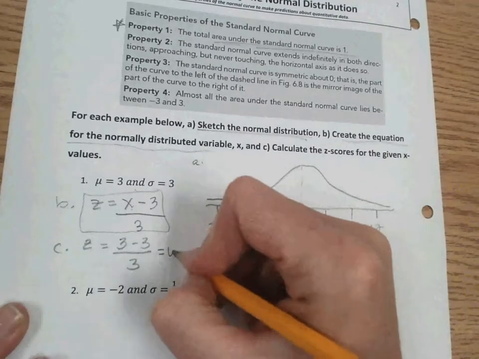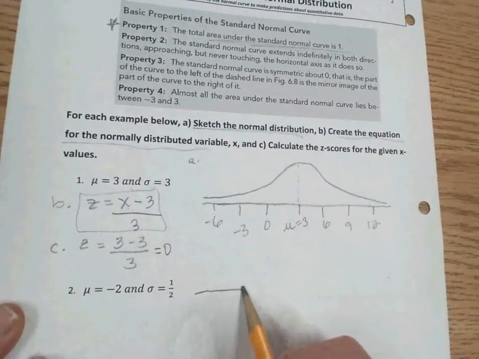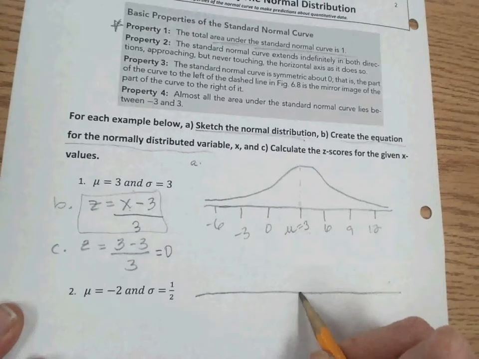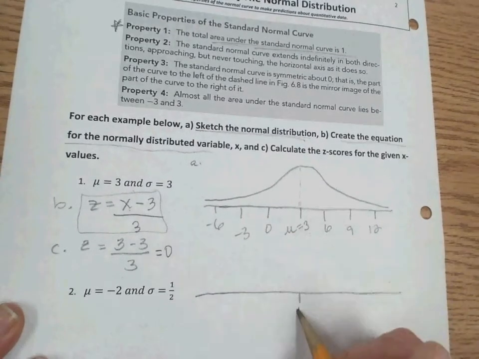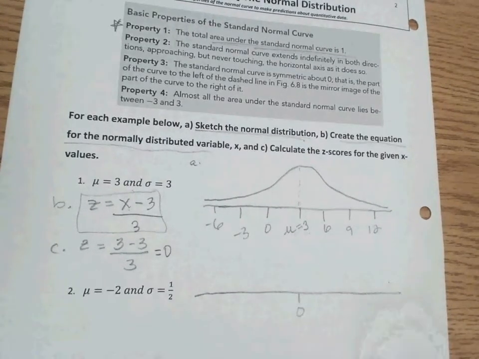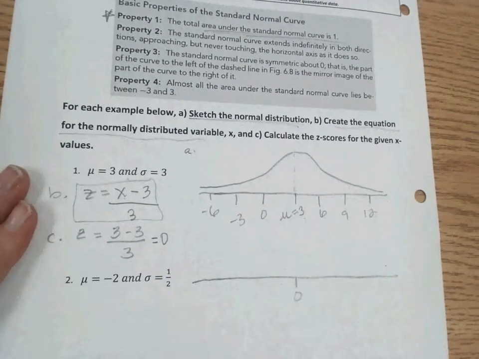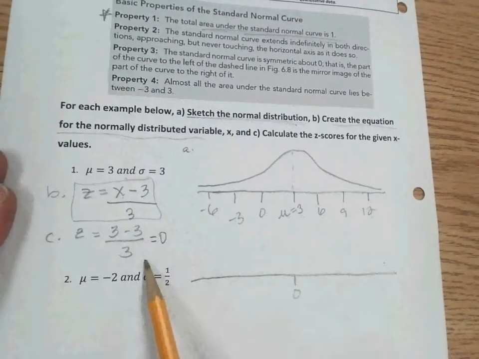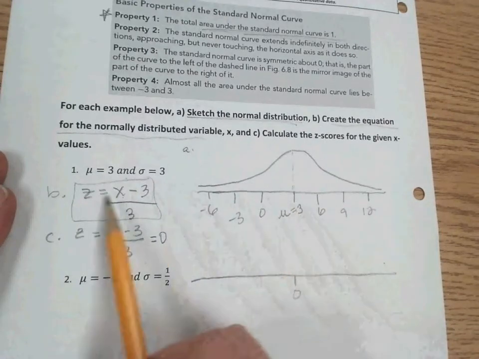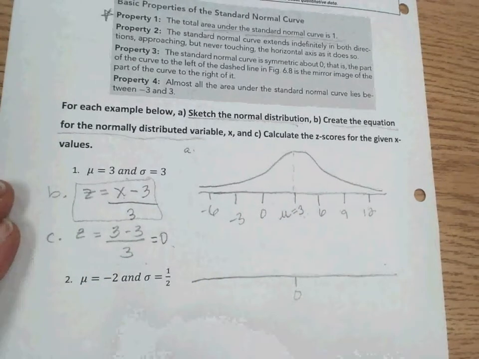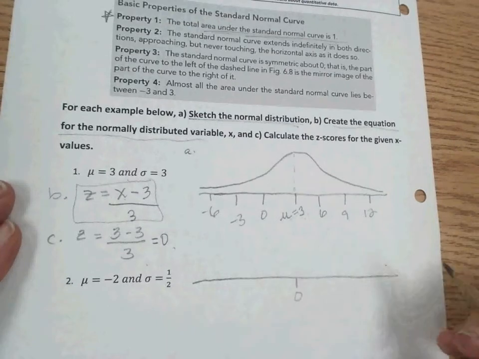So 3 minus 3 is 0, divided by 3 is still 0. So just below this normal curve, I'm going to create another one with the equivalent standard values. So we just converted 3 to its standard equivalent of 0.